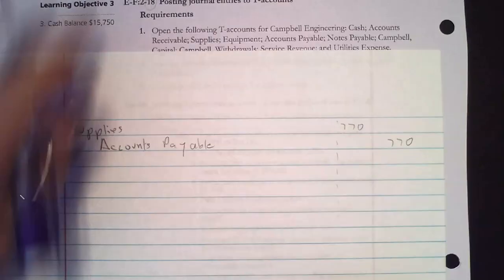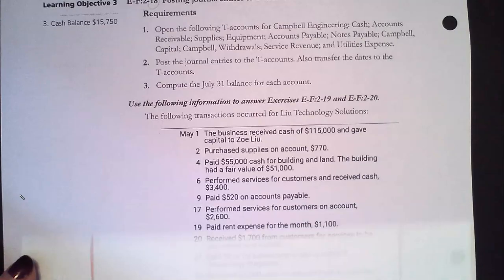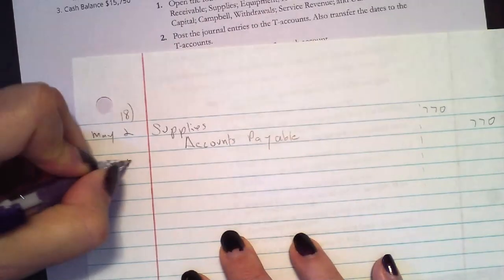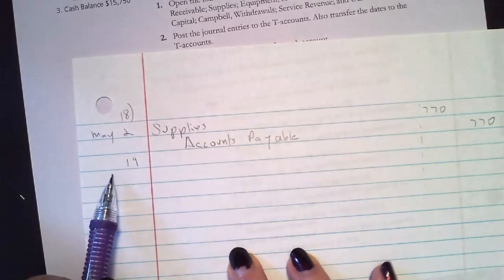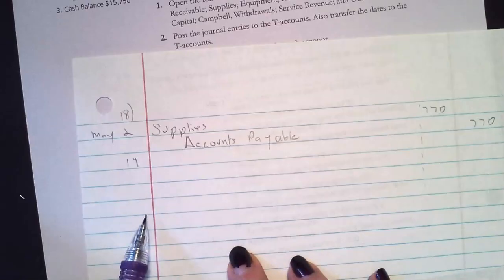Let's do another one. How about on the 19th, we paid rent expense, $1,100. So this is on the 19th. I don't need to include the month again because it's the same month. When we change to June, I will have to say June and whatever the date is.